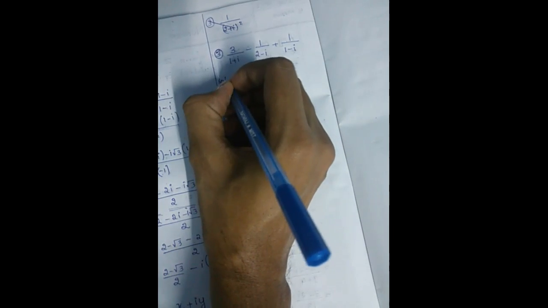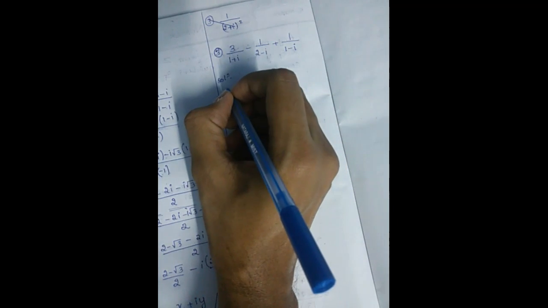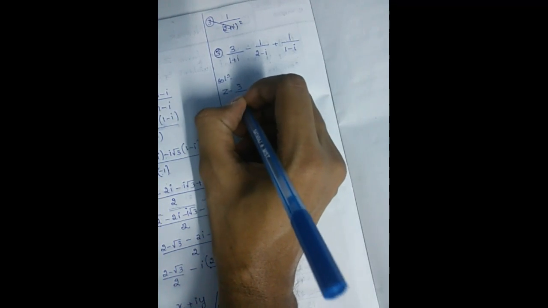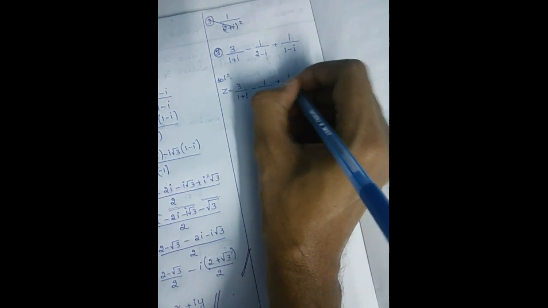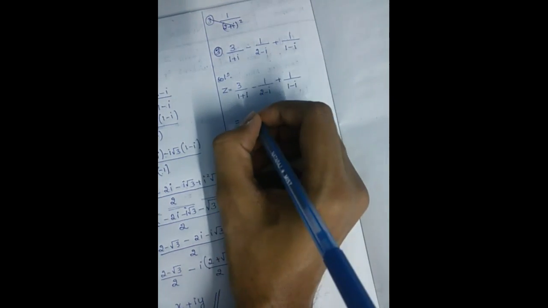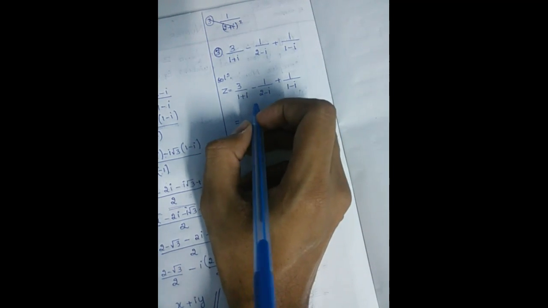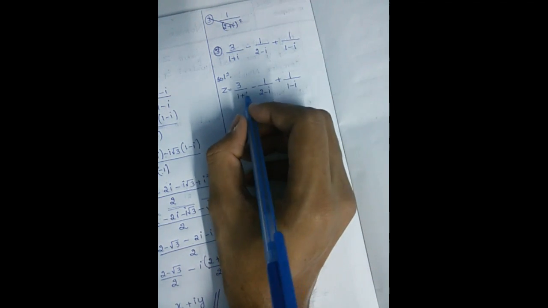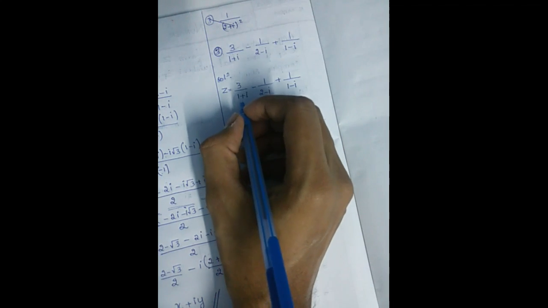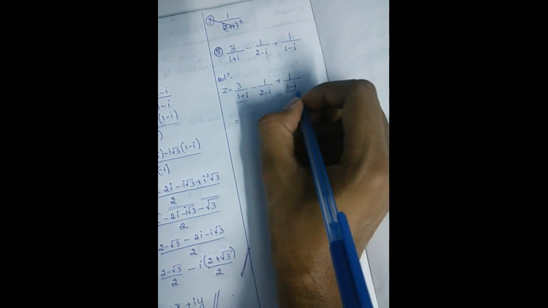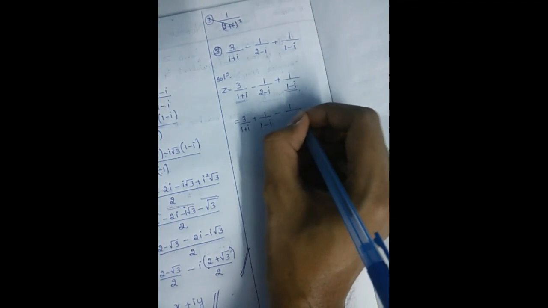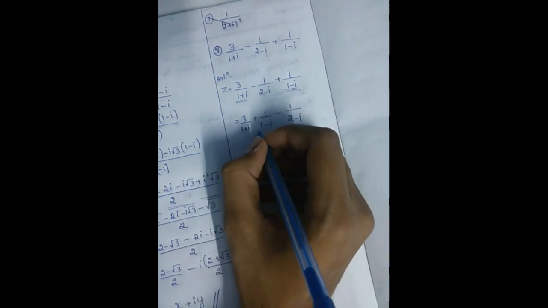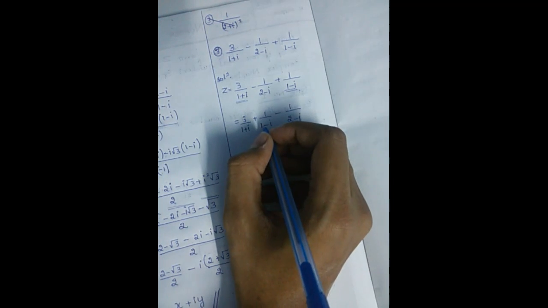The solution for this one is: let z be equal to 3 divided by 1 plus i, minus 1 divided by 2 minus i, plus 1 divided by 1 minus i. To make this in the form a plus b into a minus b, we shall write it as 1 plus i and 1 minus i. So bring this one here: 1 divided by 1 minus i minus 1 divided by 2 minus i. So let us solve this equation.